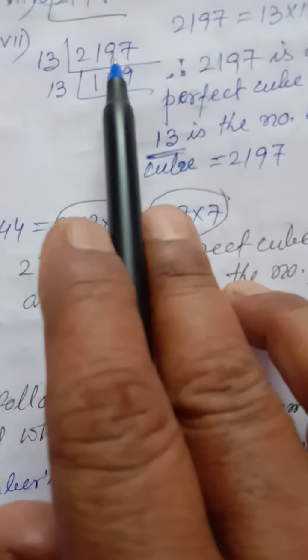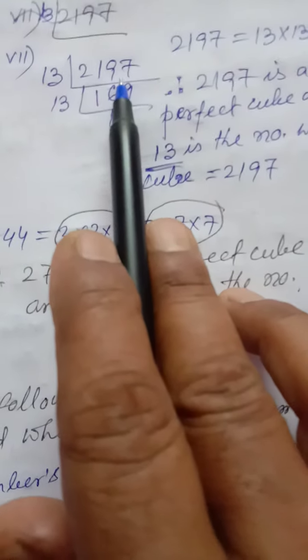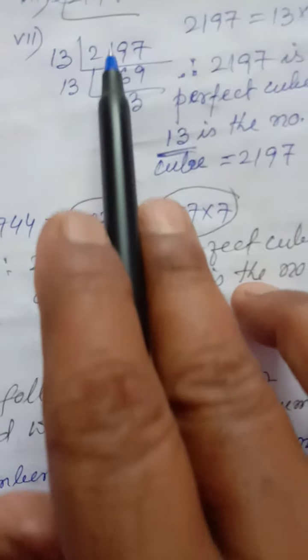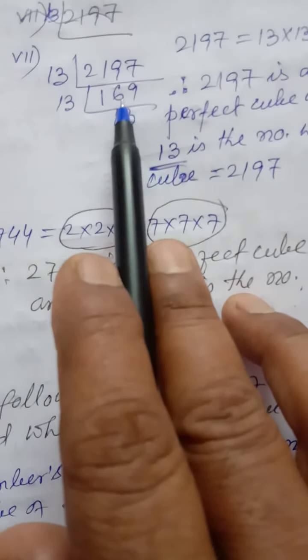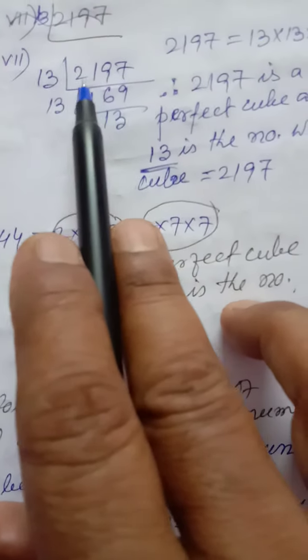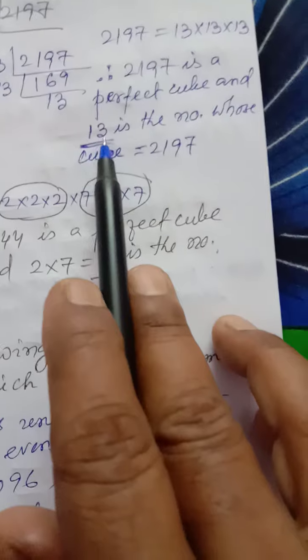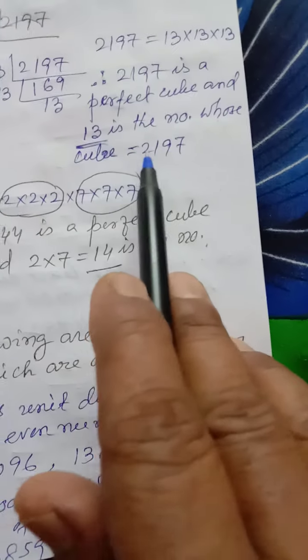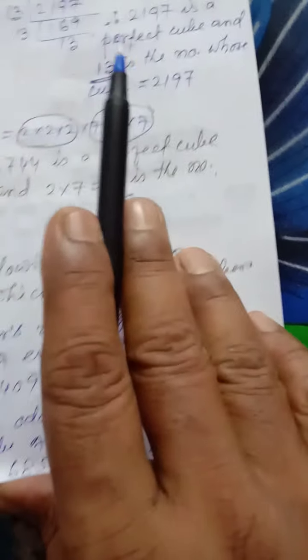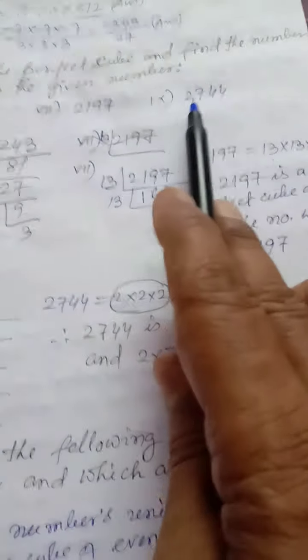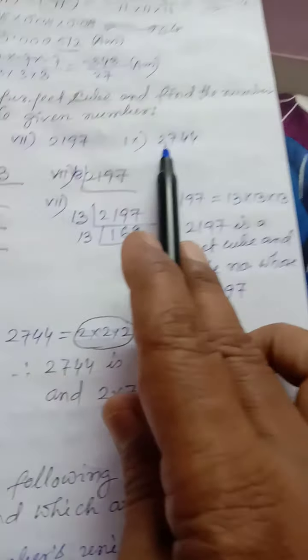So this number was going with 13. You just see, 13, if you split it, then 13 into 13 into 13 will be 2197. So it's a perfect cube number, and the cube root is 13, since 13 cubed is 2197. That is the answer. Okay, now moving on to another sum of this question, 2744.